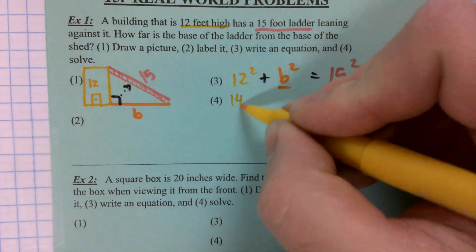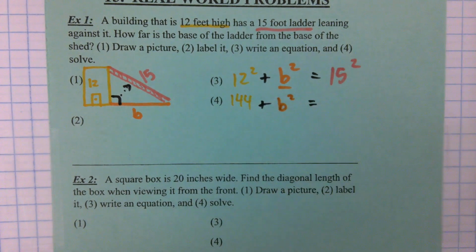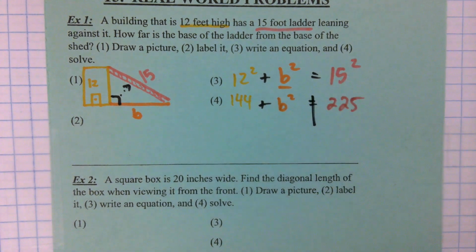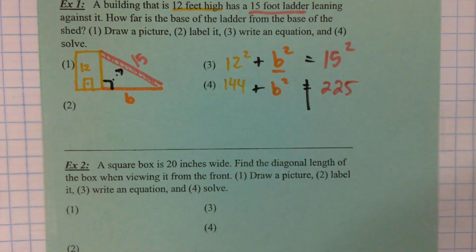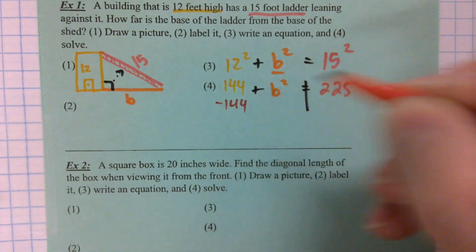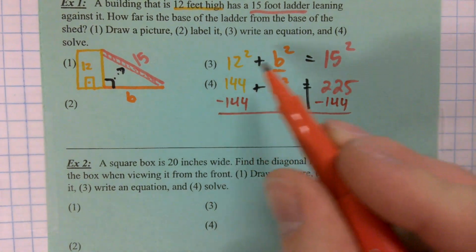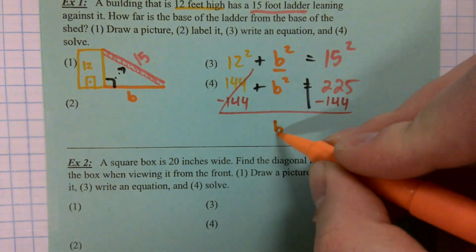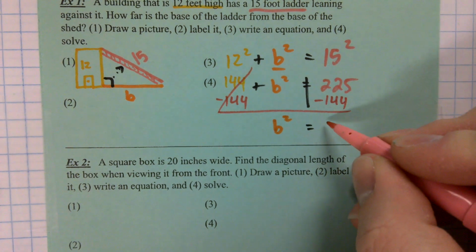12 squared gives me 144. What is 15 squared? 225. Good. What do I want to do from here? Subtract what? 225 or 144. We're going to subtract 144 over to the right-hand side. What happens to my 144s on the left? Cross them out. I'm left with b squared equals 81. Nice. Quick math.